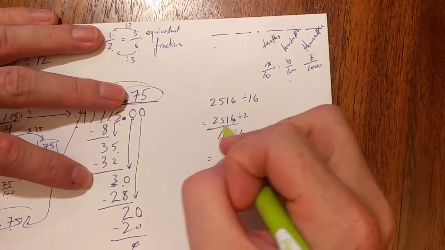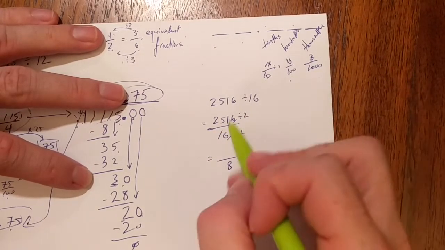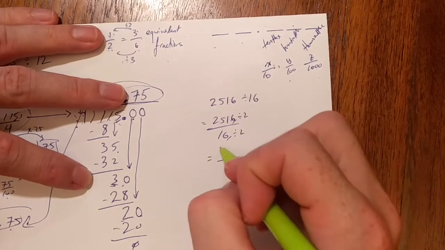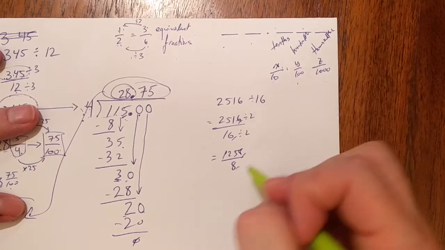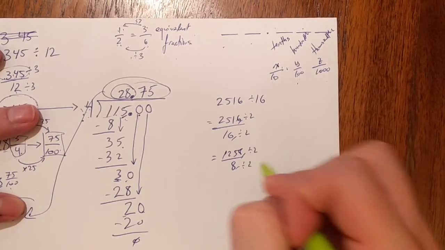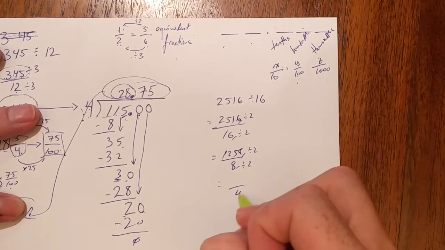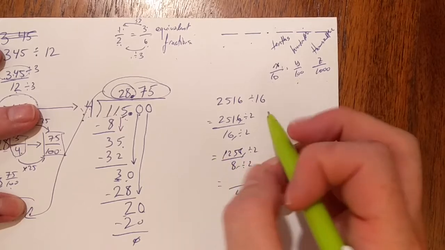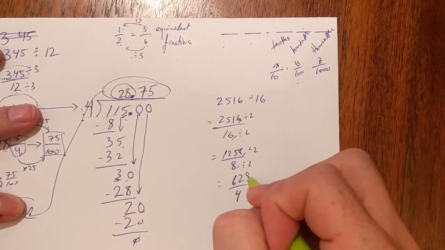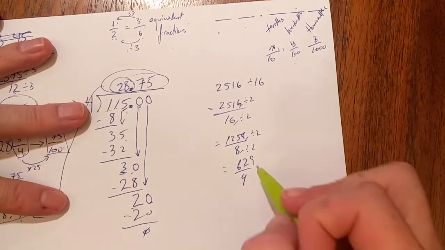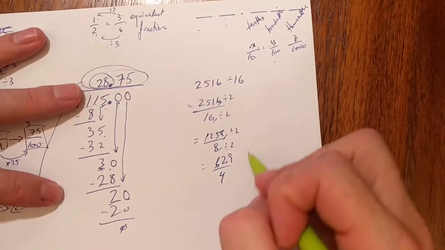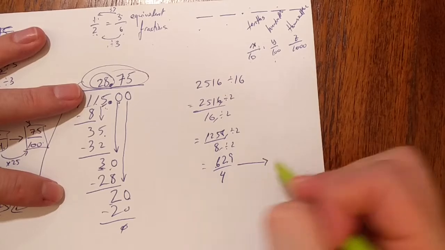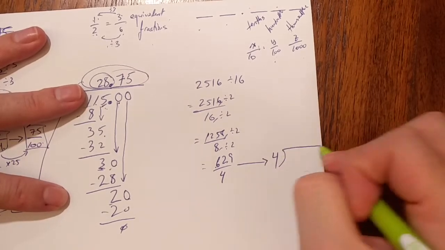If they both divide by 2, 16 turns into 8, and this one turns into, quick math, 1258. They're both even numbers again, therefore divide by 2, divide by 2. 8 divided by 2 is 4, and this one, quick math, 629. And no, that's it. That's as simple as we can get. Because this is the simplest form, I'm going to then change it into my long division.